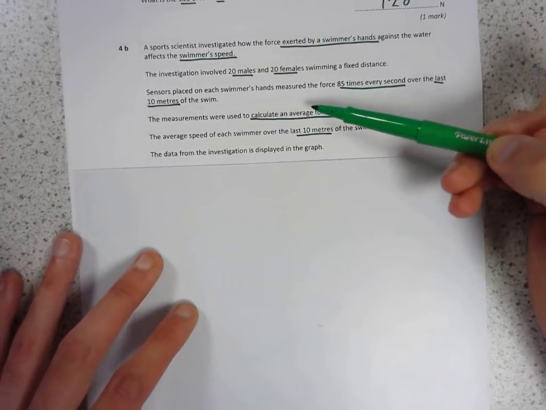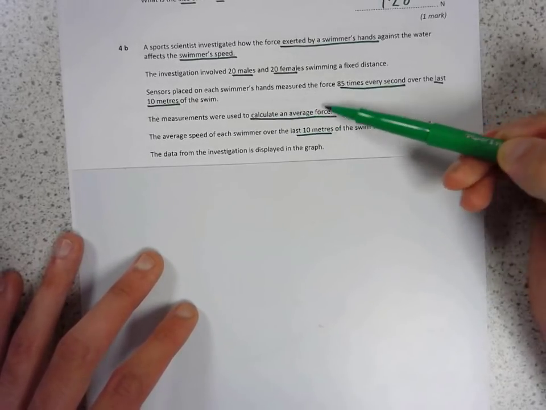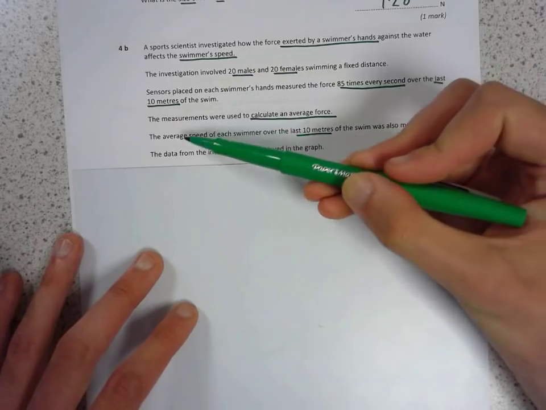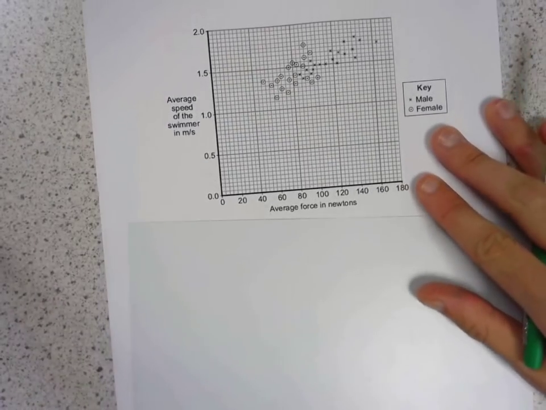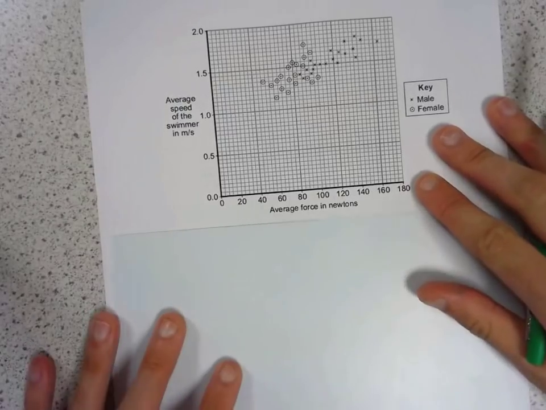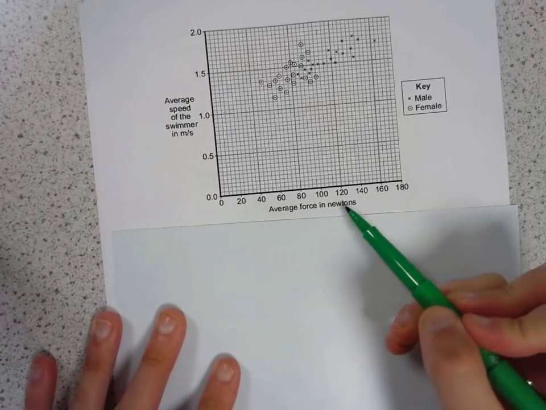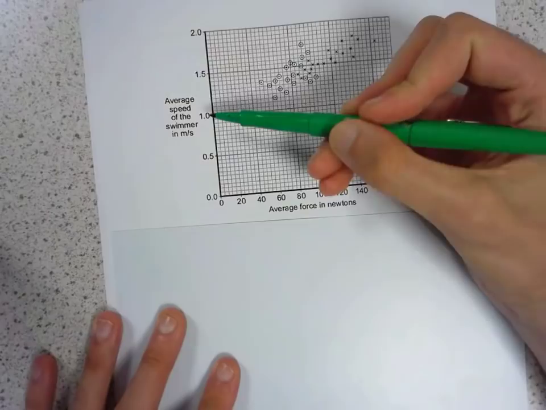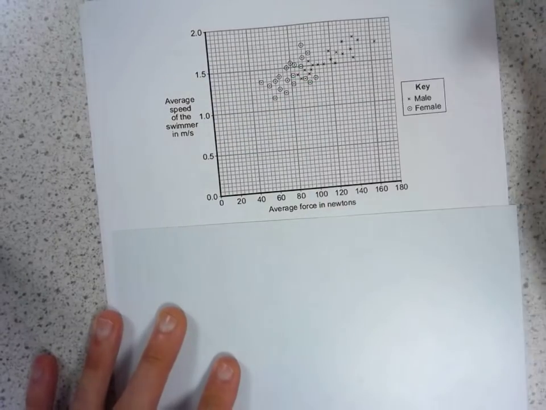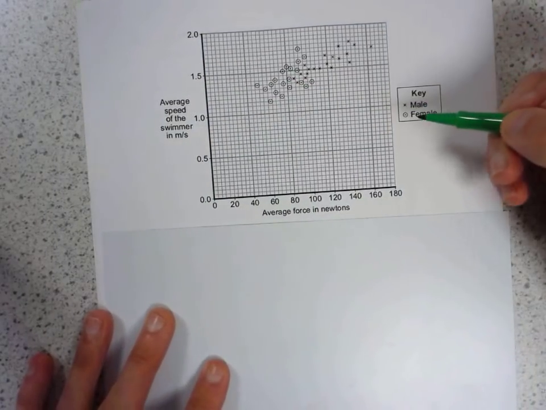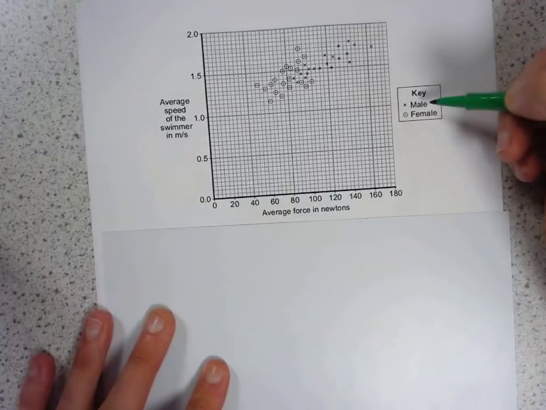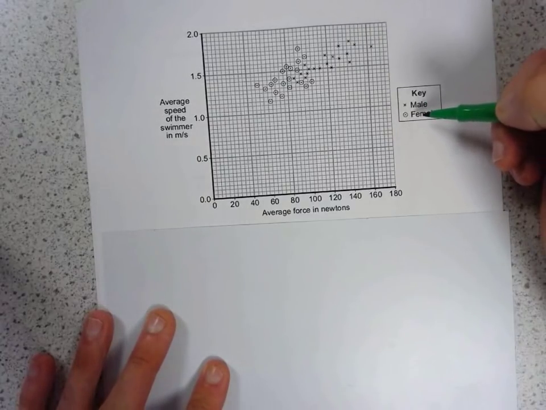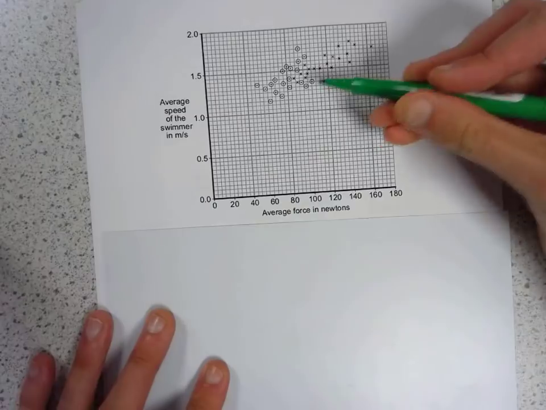So we're going to see this graph that has the average force of the swimmer and the average speed of each swimmer. Let's have a look. Okay. So I can see on my x-axis I've got the average force in newtons, and my y-axis the average speed of the swimmer in meters per second. And we need to look at our key. The small little x's stand for the male swimmers, the dot with the circle around it are the female swimmers.